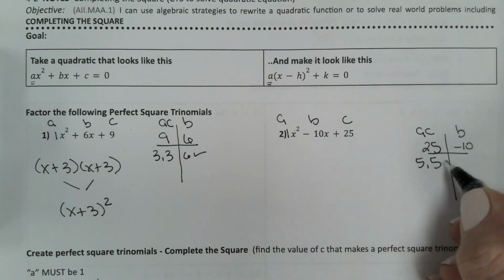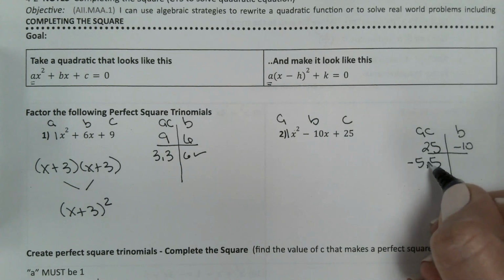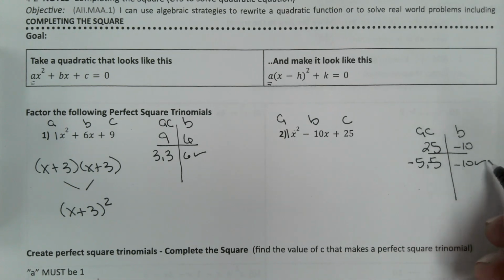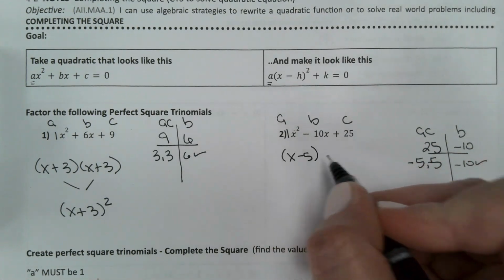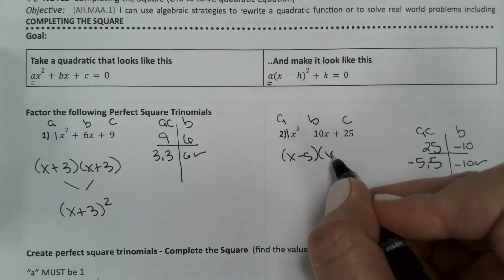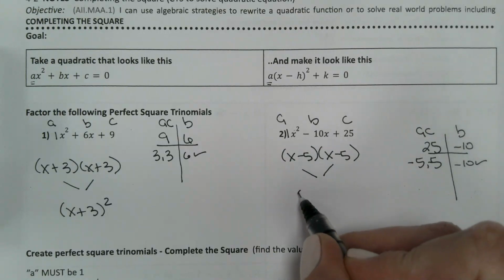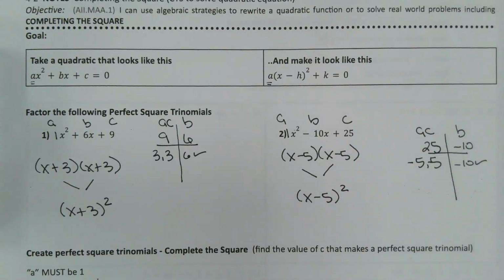So 5 times 5 is 25. Oops, that's plus 10. A negative times a negative equals a positive, and that adds up to negative 10. So this we would write as x minus 5, x minus 5. Since they're the same, we can write that as x minus 5 quantity squared.